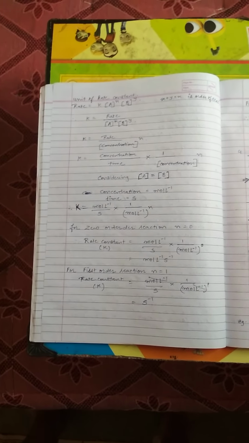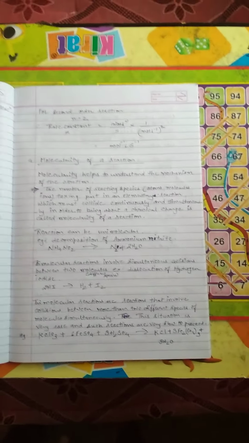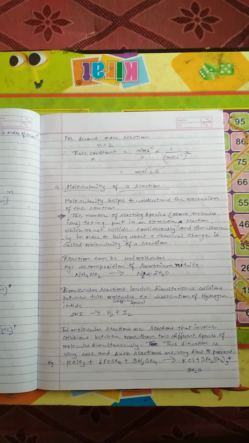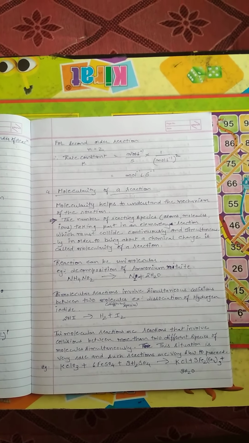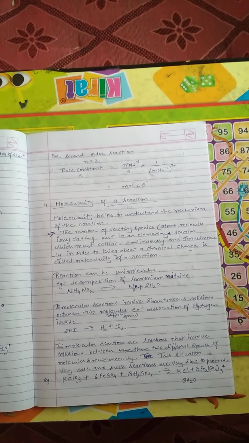Similarly, when we look at the unit for second order reaction, what will happen? We can always write it as mole per liter upon seconds into 1 upon mole per liter, the whole to the power 2. Then one mole per liter will be cancelled each. In that case, what will be the answer?